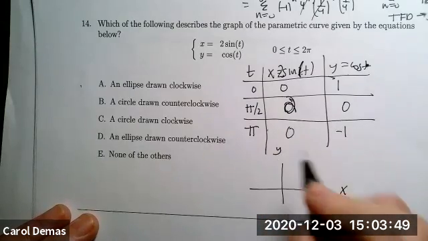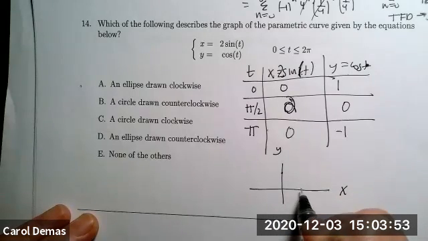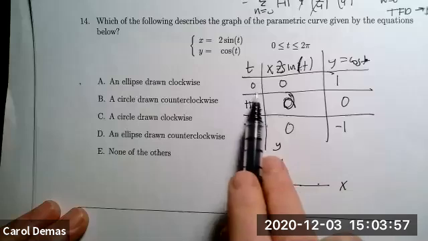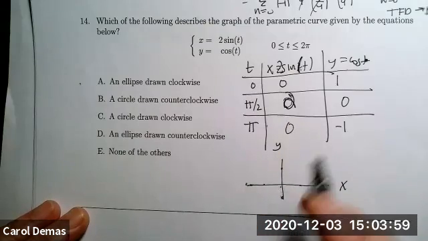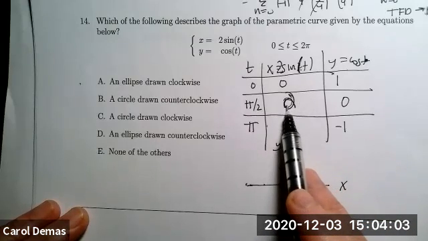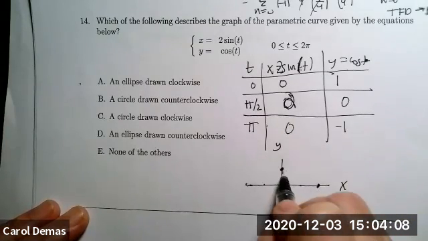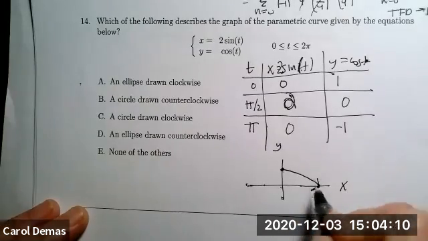X and y. So 1, 2, -2, 1. Okay, so we start when x is 0 and y is 1. So this is where we start. Okay, and when we're going in the positive direction, x will go to 2 and y will go to 0. So we're going in this direction.